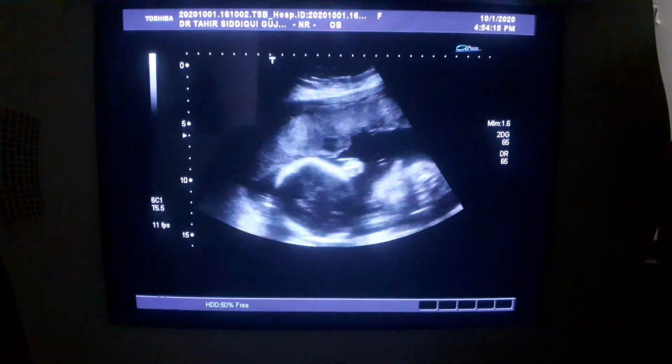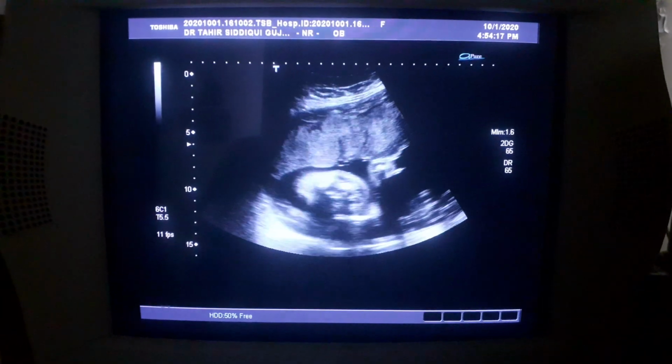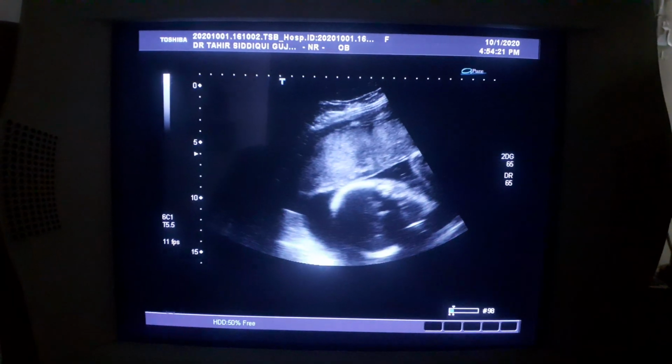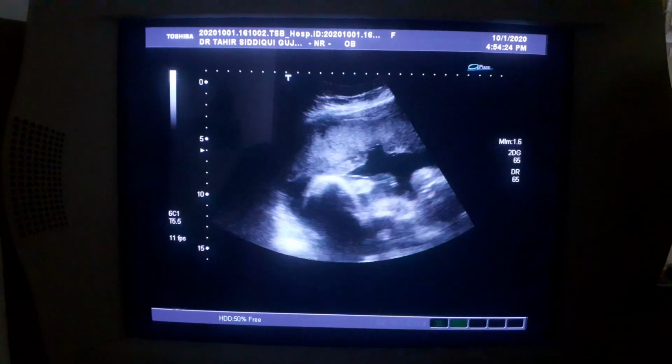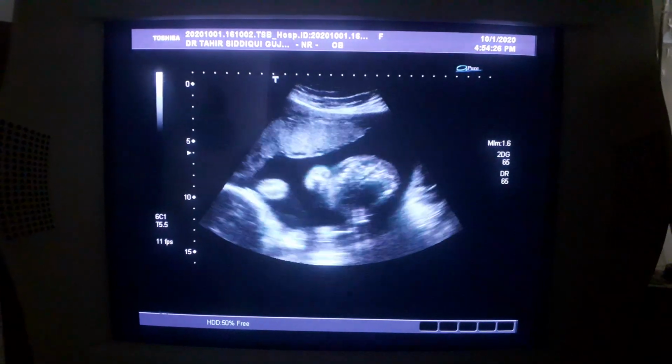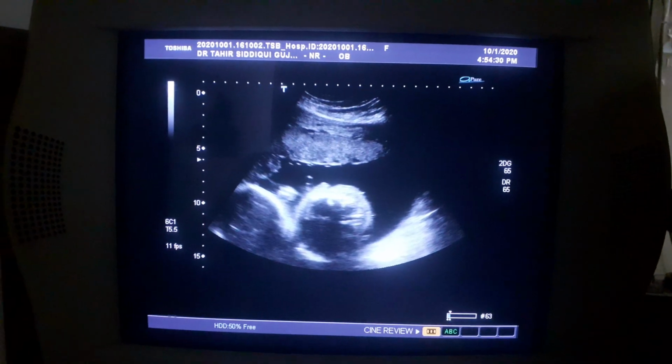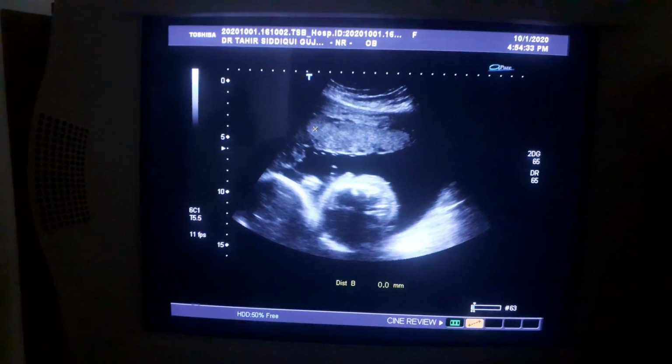Now you see the placenta of fetus number 1 is fundal. Here, this is the placenta of fetus number 1, and this is the placenta which is anterior, that of fetus number 2, this one. This is the fetus number 2.